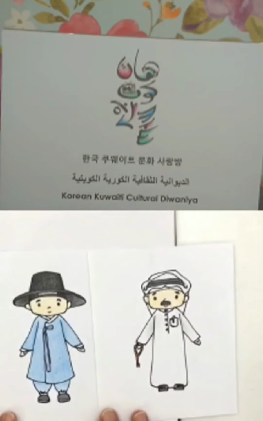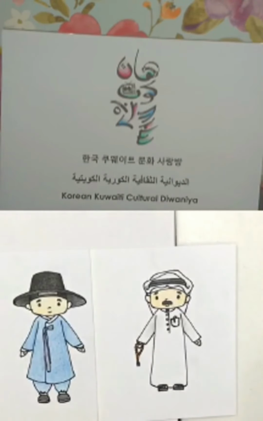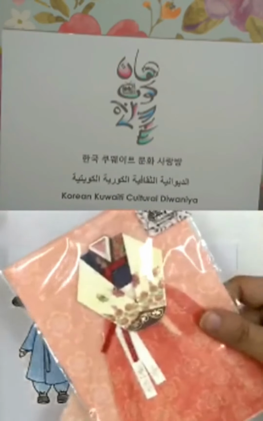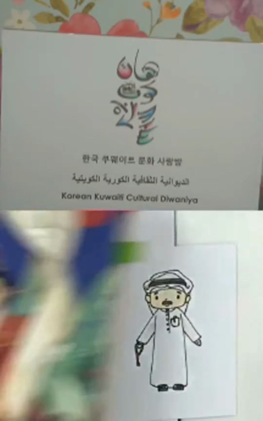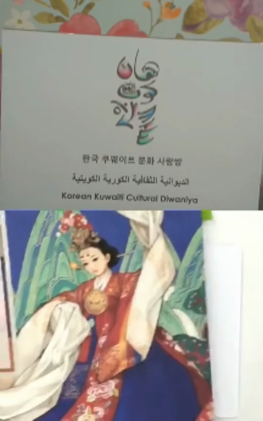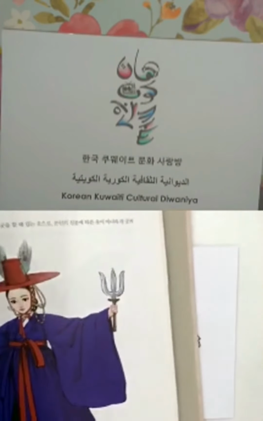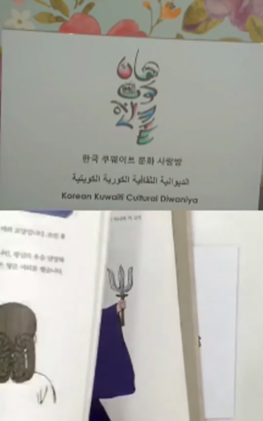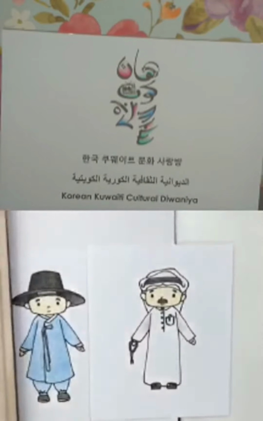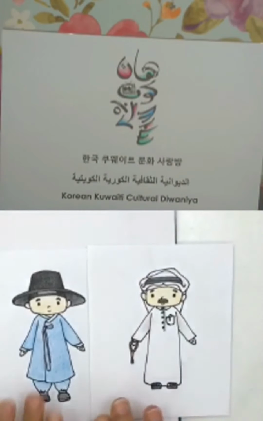Talking about the similarities between the two, I gathered some information from my last trip to Korea, about a year ago, and also from my Korean friends. I also have some things that I bought from Korea, and this amazing book, which is all about the Hanbok. I learned so much from this book. So let's talk about the men's clothes.